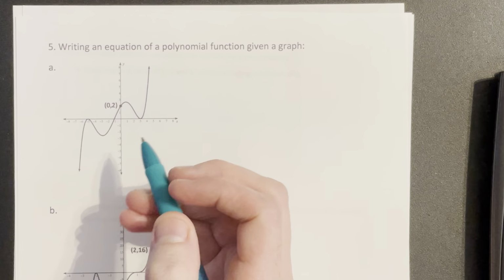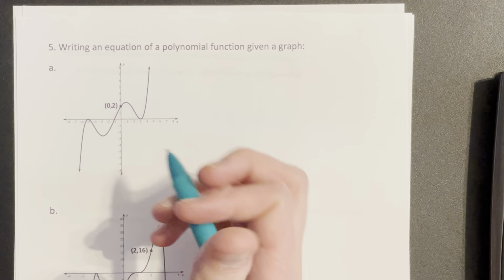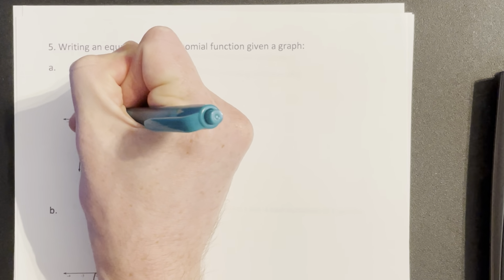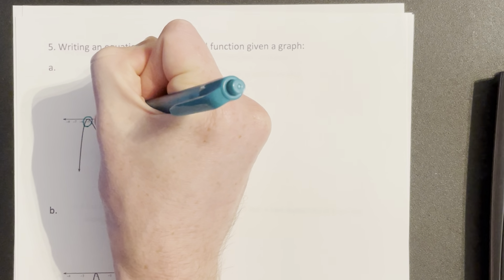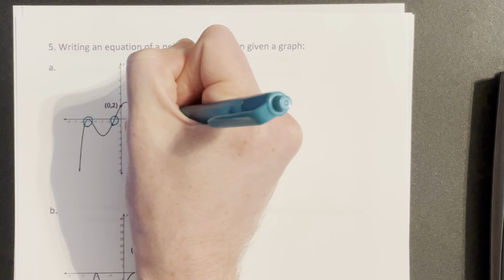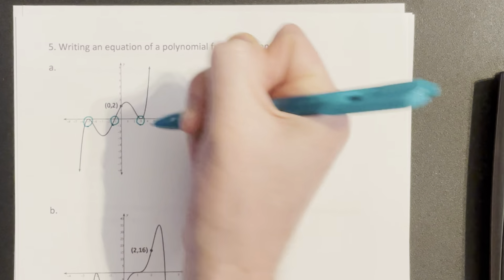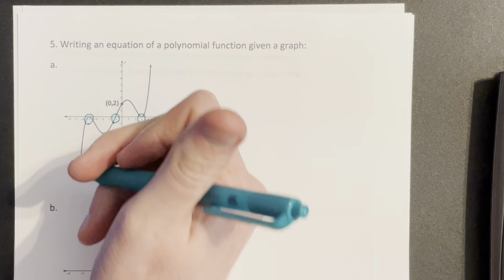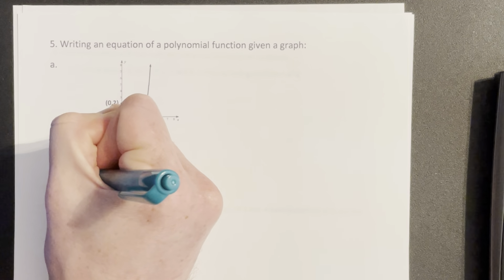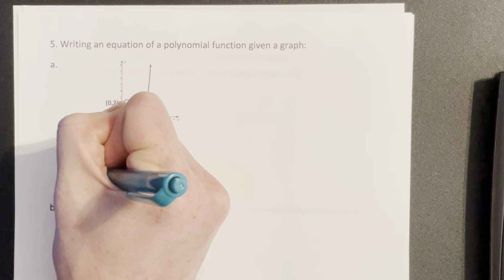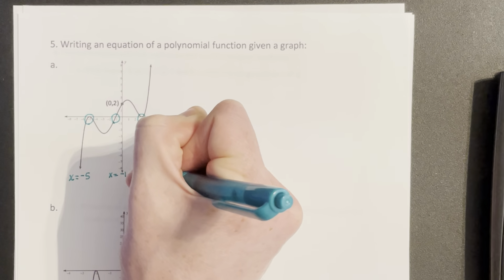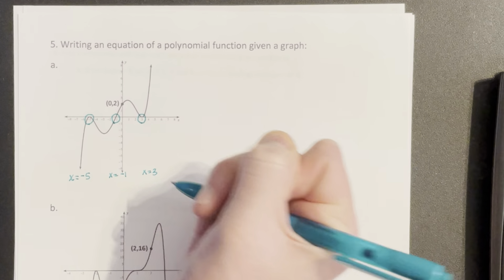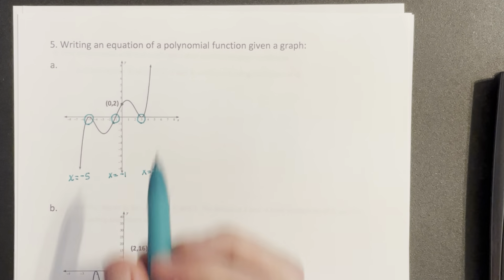So if we're given a graph, we want to first look at what those zeros are. I found one here at -5, another one that's crossing at -1, and then the last one crosses at 3. We could list out what those zeros are. So x equals -5 is one of them, x equals -1, and x equals 3. But we have to consider the multiplicities.